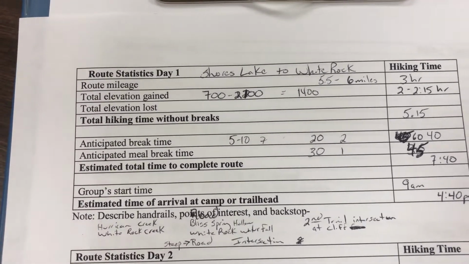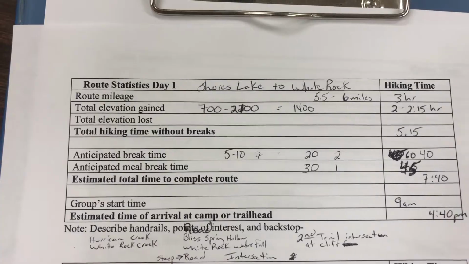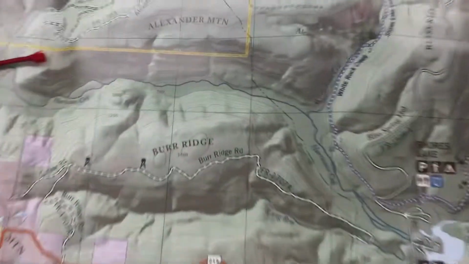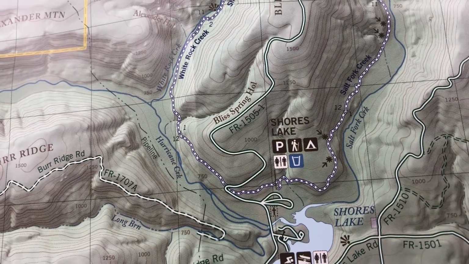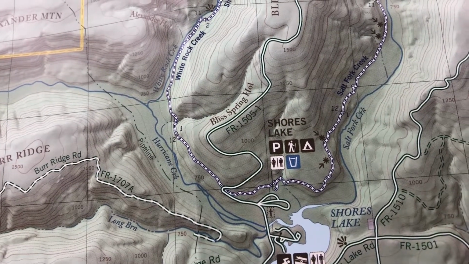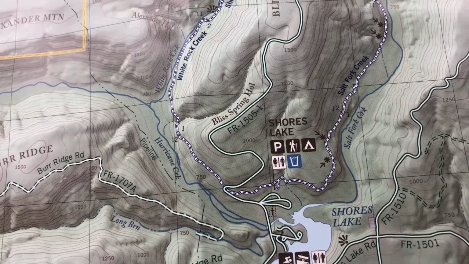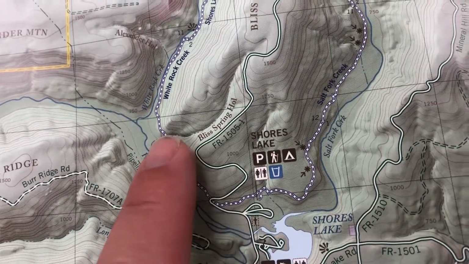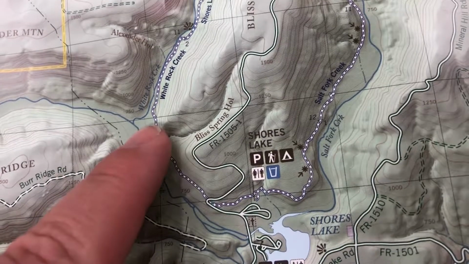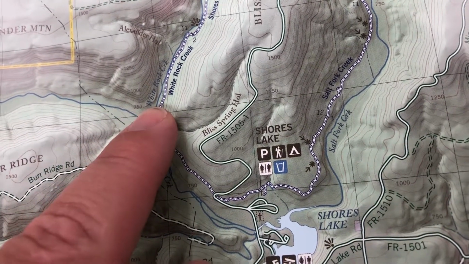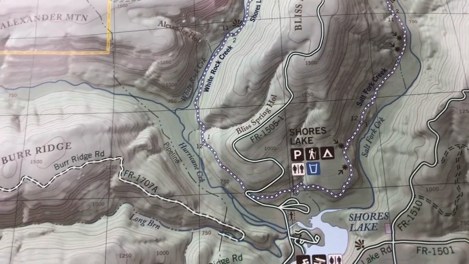Now, here I went ahead and also wrote down where are my handrails, where are my points of interest, where are my backstops. So coming back here to the map, I know that one of my handrails is this trail kind of goes along a valley with the Hurricane Creek. But then after I pass one point of interest, the road, I'll continue on. I'll pass another point of interest, an intermittent stream called Bliss Spring Hollow. And then from there, there's going to be actually a pretty big creek, the White Rock Creek. And that's where the trail gets close to the creek and it veers off from the other one.